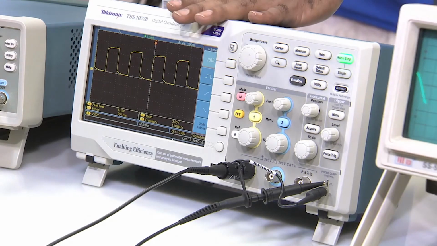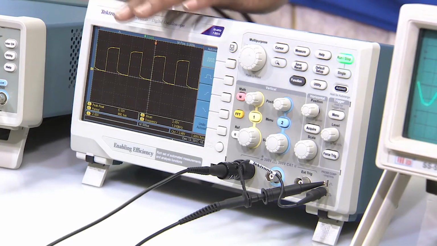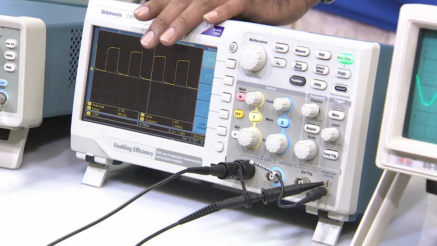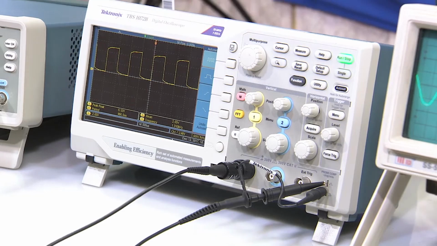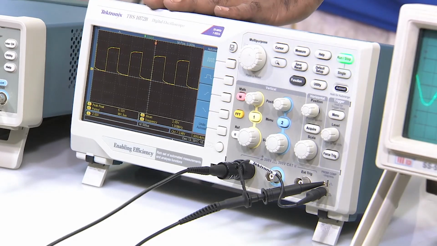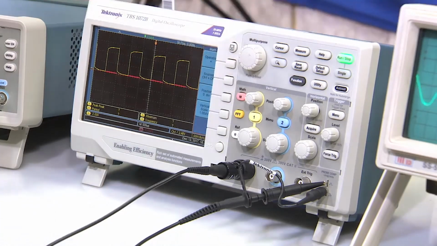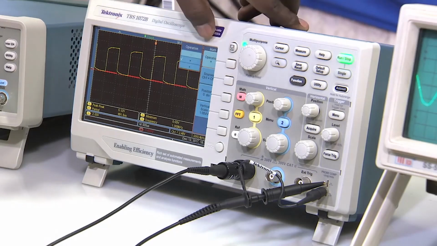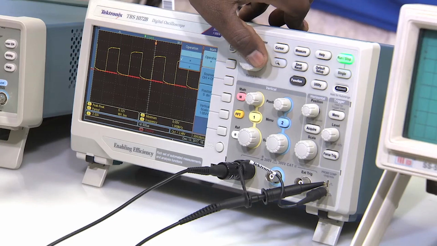So, now we have seen the vertical, we have seen the horizontal. Now, let us see the math function, which is M, the math function, right. So, what is this mathematics function? Is it an operation, is it multiplication or addition, or is it a subtraction?